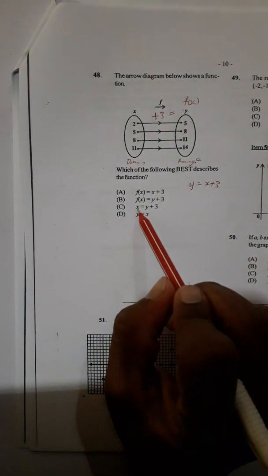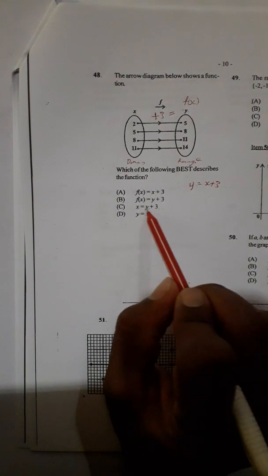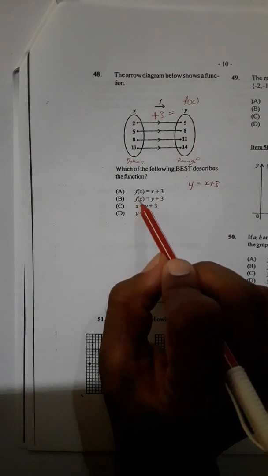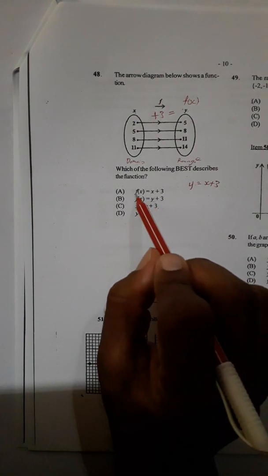Let's see if we have any answers. Okay, we have x equals y plus 3 now. So you see how this can trick us? Remember I said y can be written as f of x, so here it is. Y is equal to x plus 3. The answer will be A.